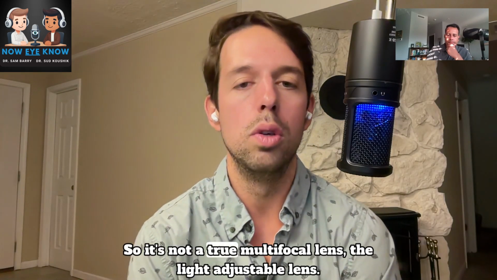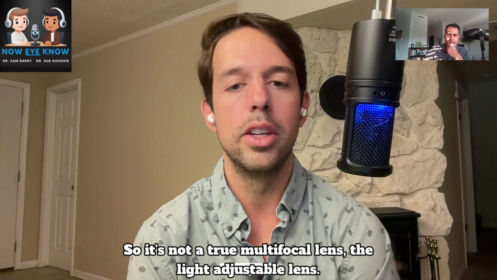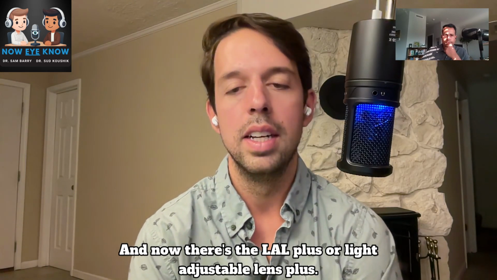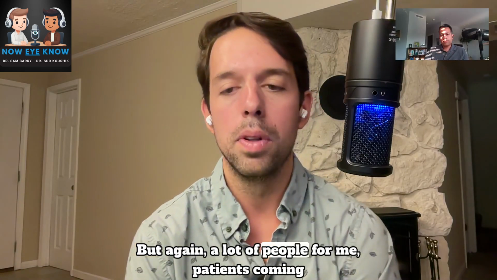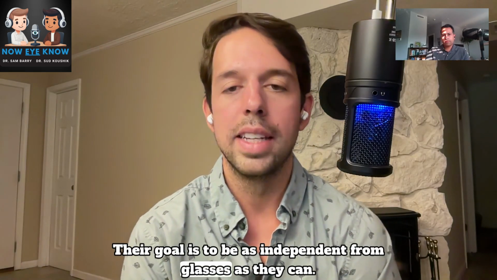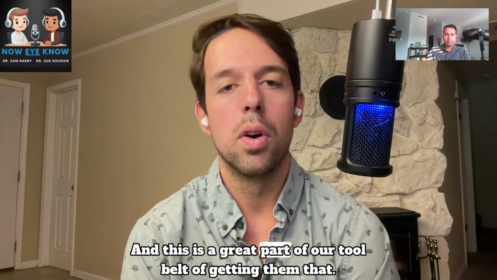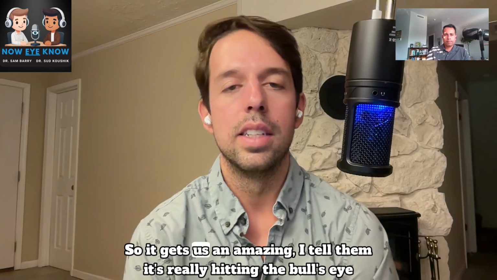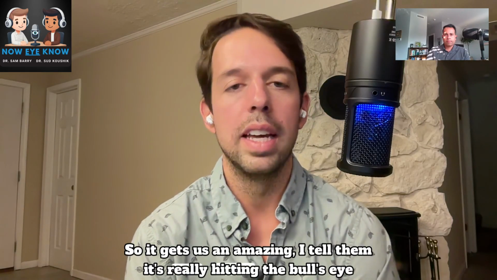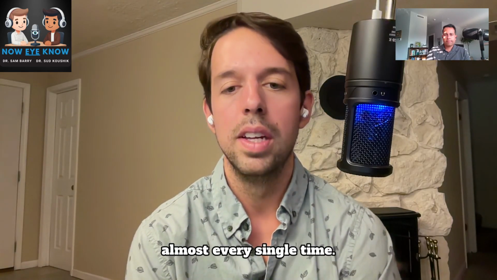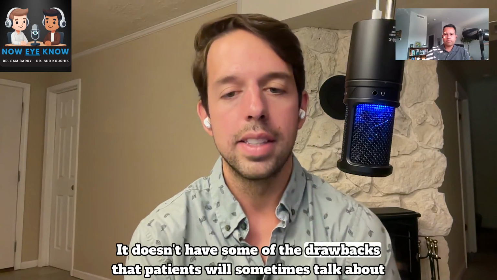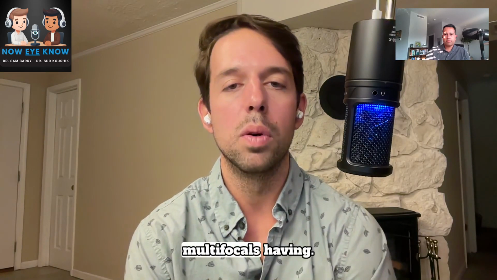So it's not a true multifocal lens, the light adjustable lens, and now there's the LAL plus or light adjustable lens plus. But again, for a lot of patients coming in, their goal is to be as independent from glasses as they can. And this is a great part of our tool belt of getting them that. I tell them it's really hitting the bullseye almost every single time. It doesn't have some of the drawbacks that patients will sometimes talk about multifocals having.